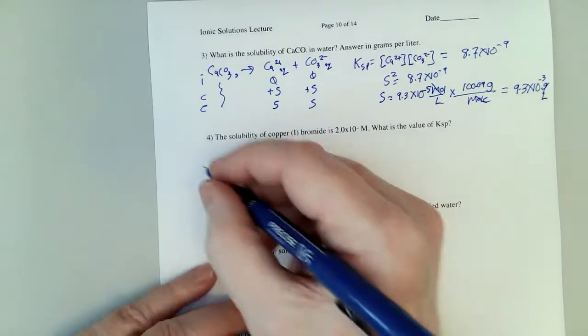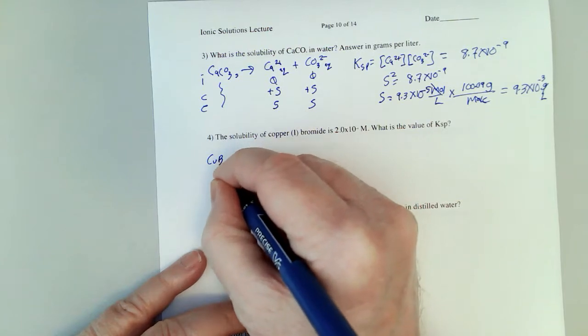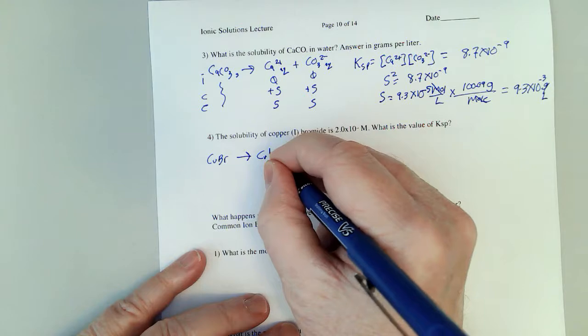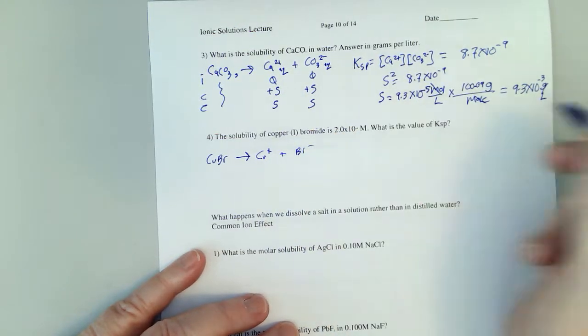Now for copper bromide, CuBr. What if I already know the solubility? Can I find Ksp? Sure. Cu plus and Br minus.